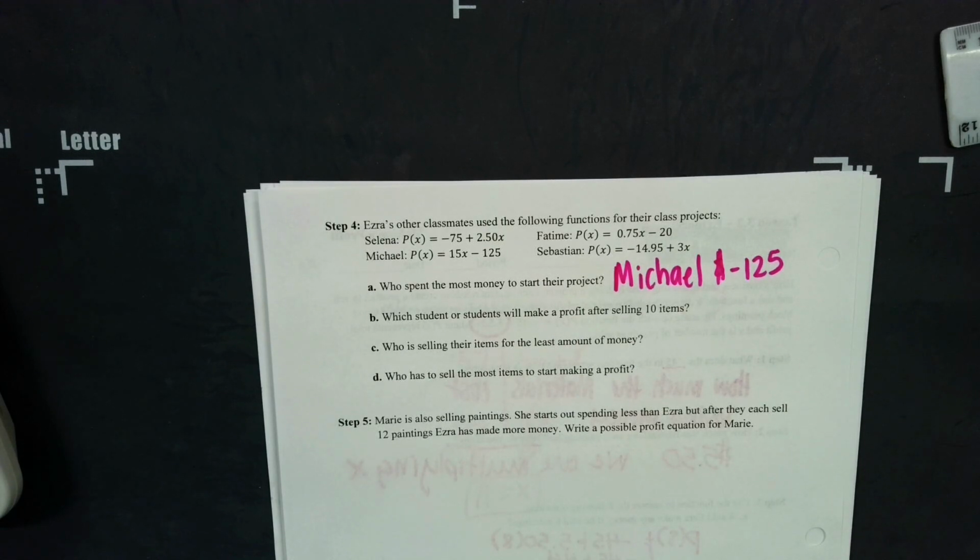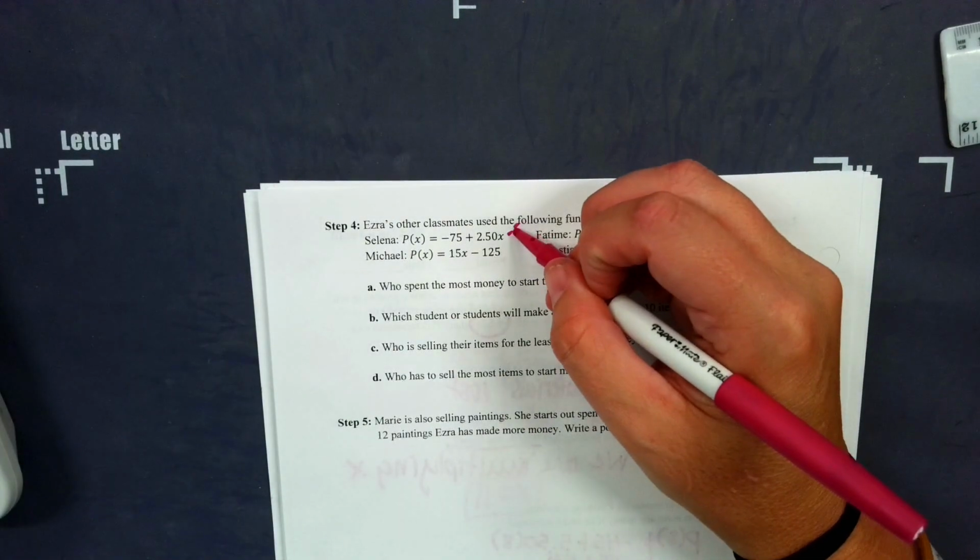Which student, you're going to have to type this into your calculator, which student will make the most profit after selling 10 items? Put it in the calculator. Try it. Just type it in. So I can sit here and type in negative 75 plus 2.5 times 10. Well, this one's down 50.